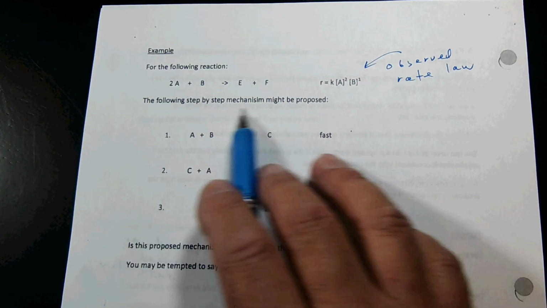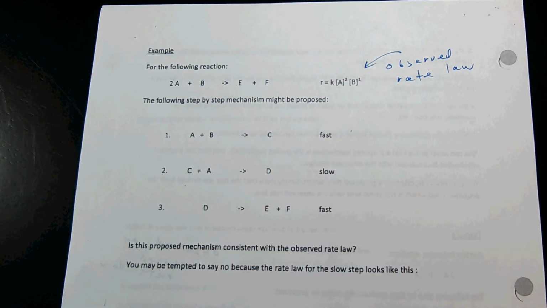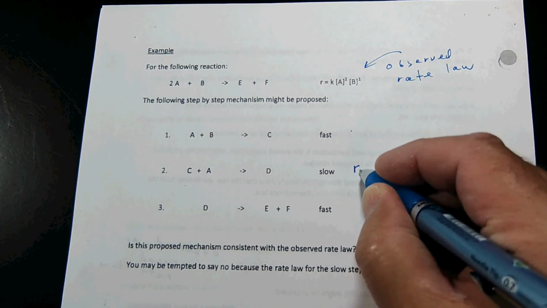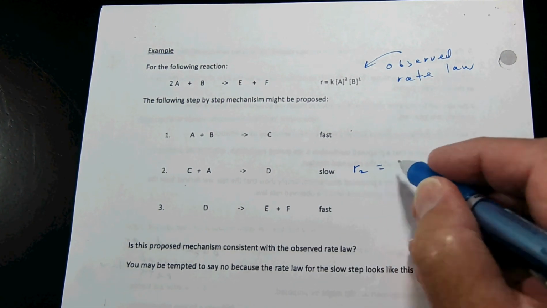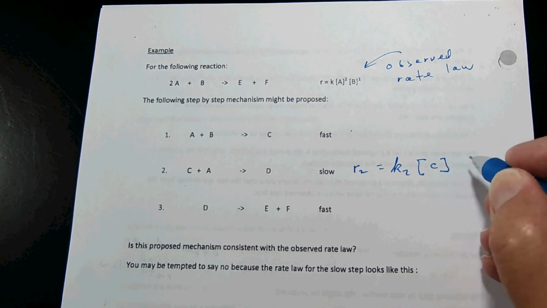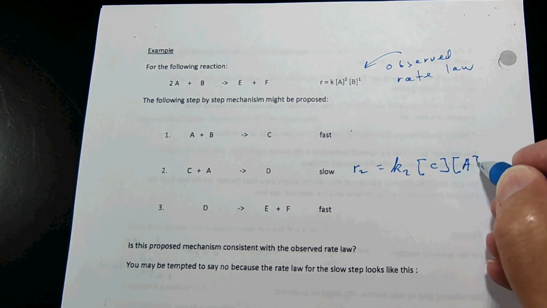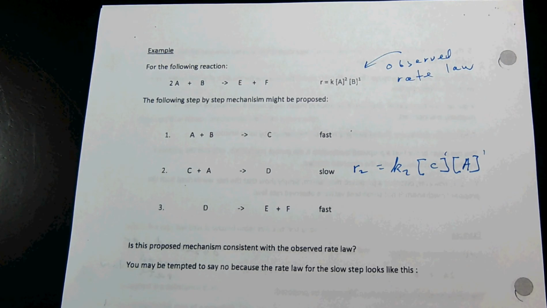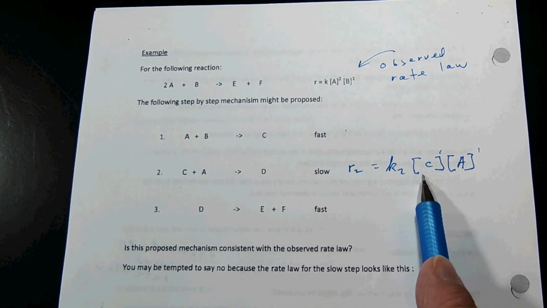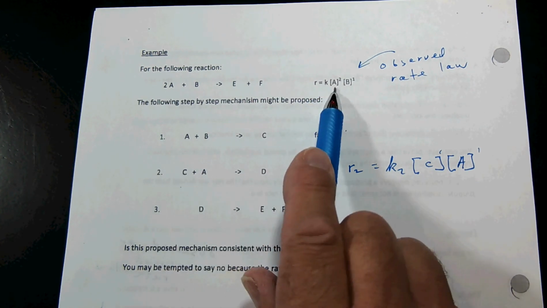So for this mechanism, the rate law that goes with this mechanism would be the rate for step 2, the slow step, is going to be rate constant 2 times the concentration of C and the concentration of A. C to the first power, A to the first power. So, stop your video for a little bit here, and ask yourself, is this rate law consistent with this rate law?